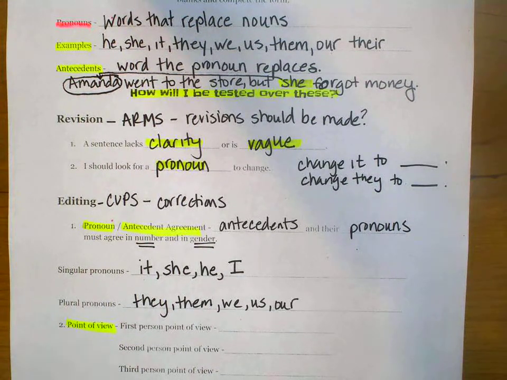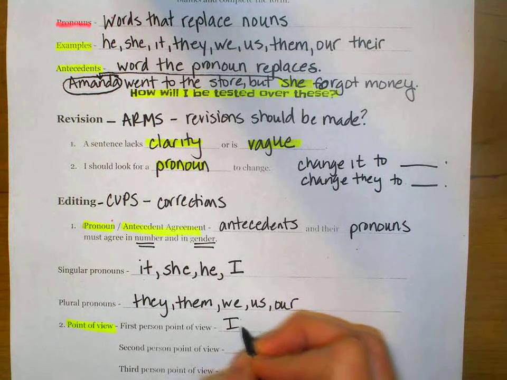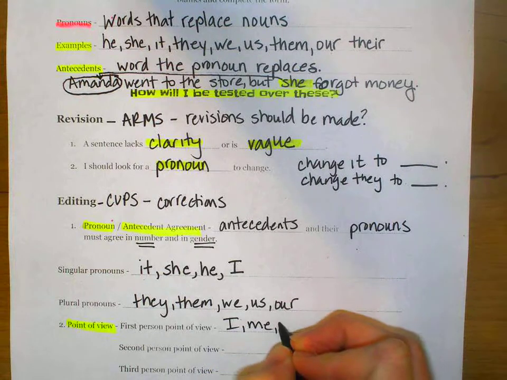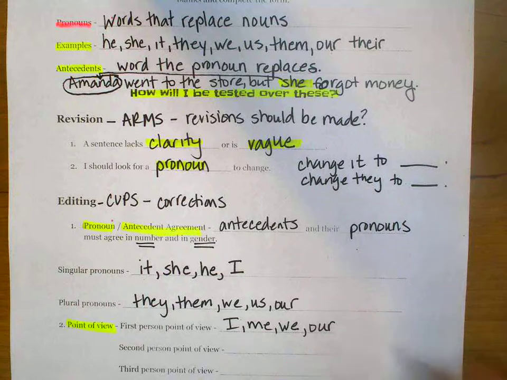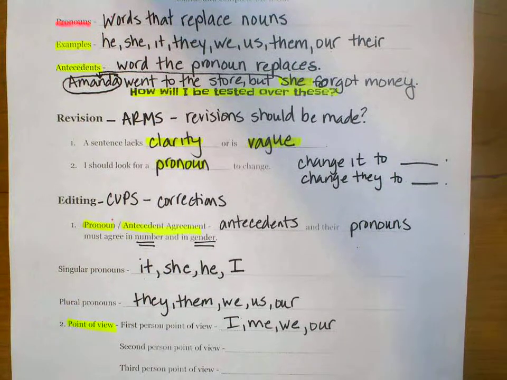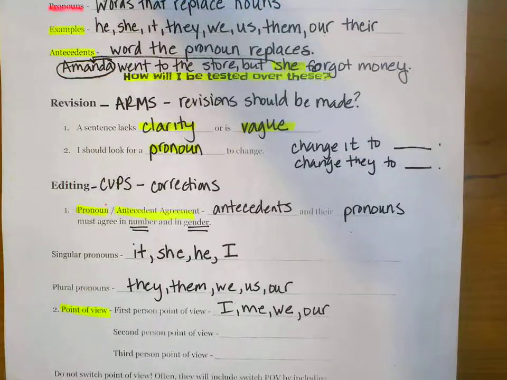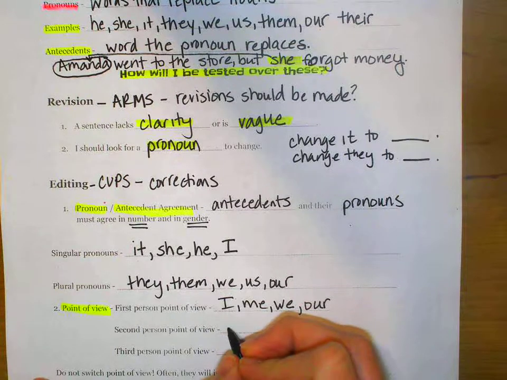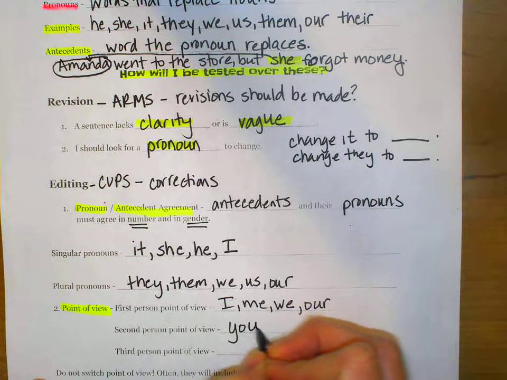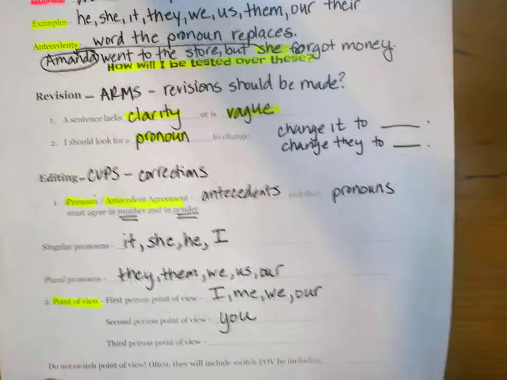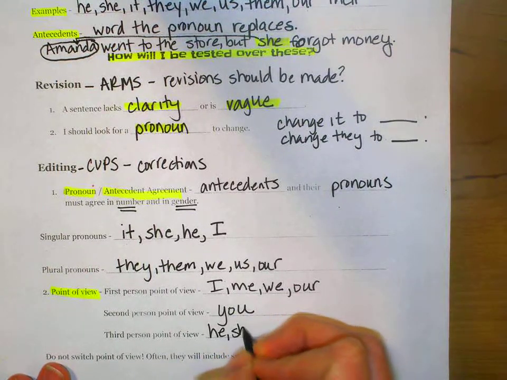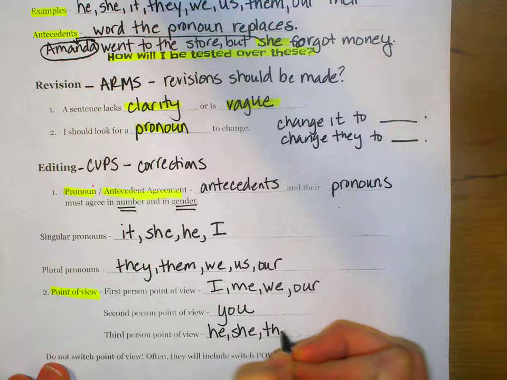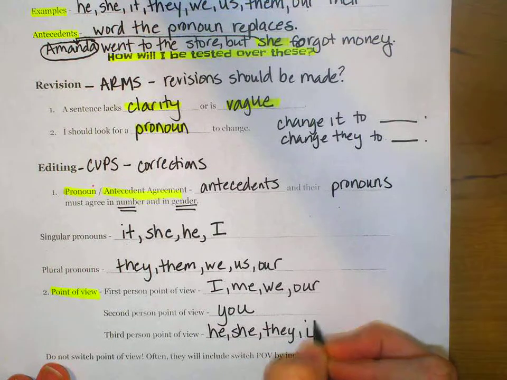First person point of view pronouns are I, me, we, our. I'm involved if it's a first person point of view because I am first. The second person point of view pronoun is you, okay? And the third person point of view is he, she, they, it, okay?